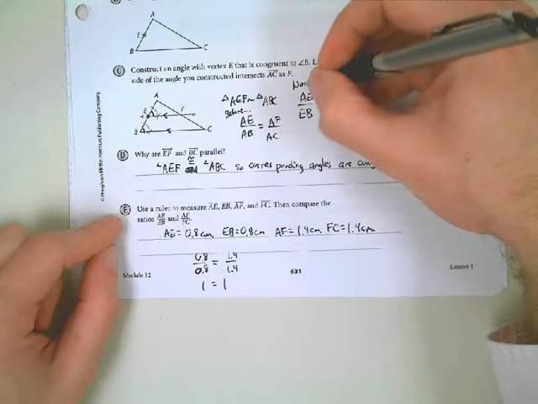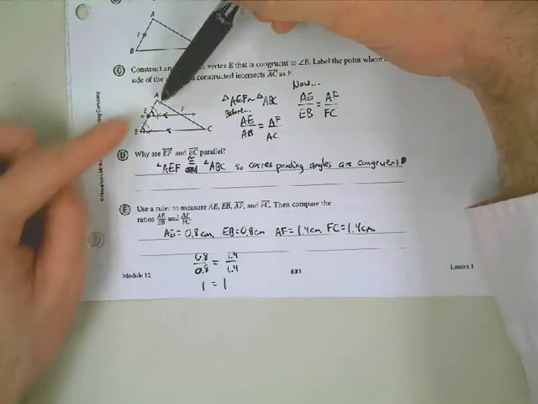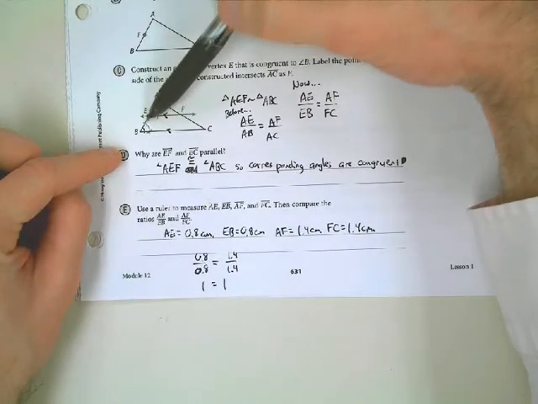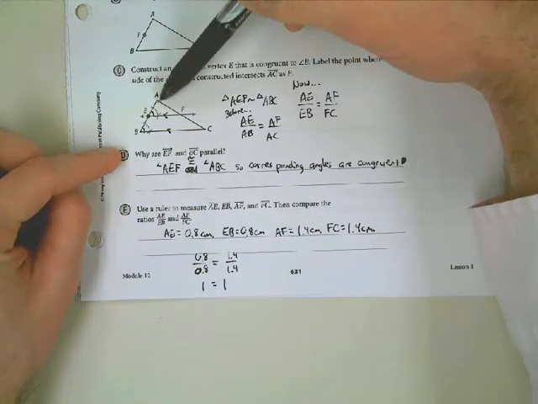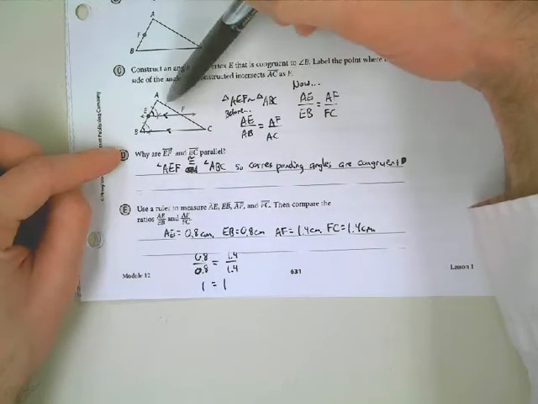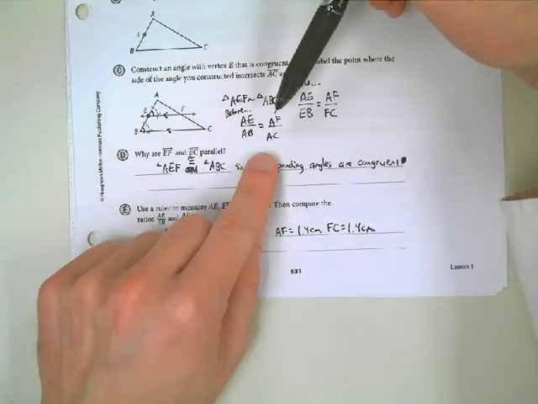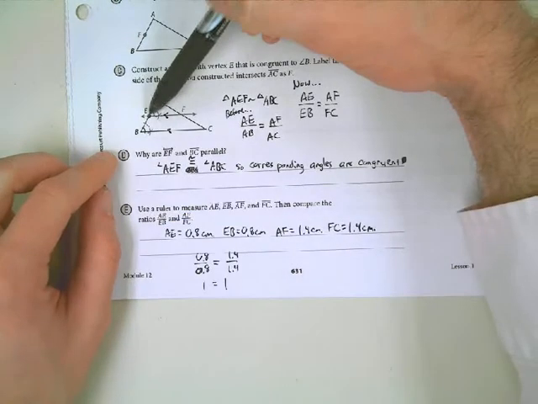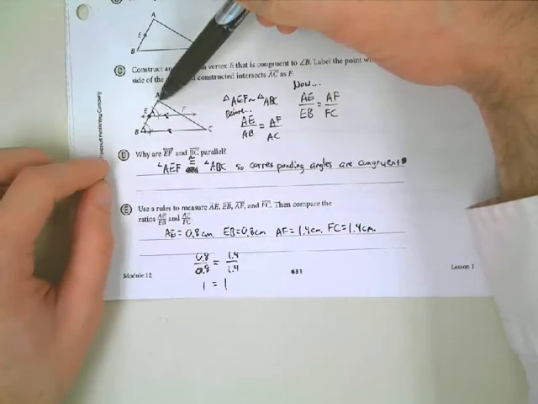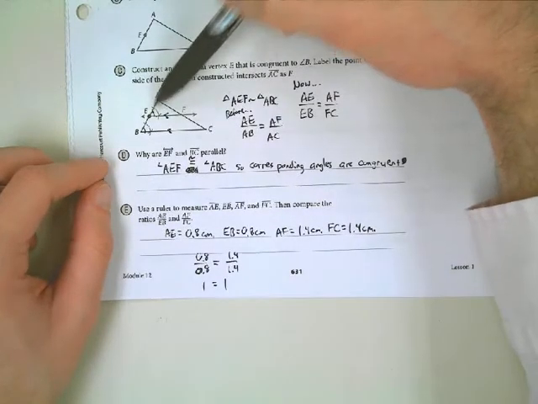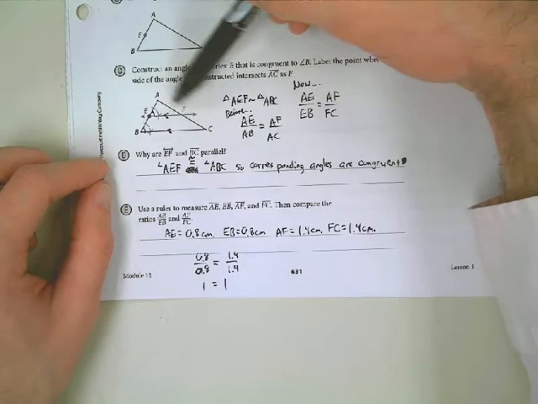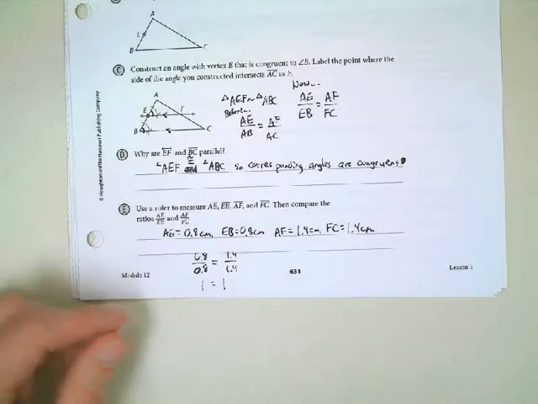Notice the difference here. AE over EB. EB is not a full side of a triangle. It's only part of a side. But because we have this parallel line, it cuts these two sides into proportional pieces. So this is different than the one we had before. Before we compared side of a triangle to side of a triangle. Now it's this piece that's cut out, and this piece that's cut out, equals the same ratio as AF over FC. So slightly different relationship there.